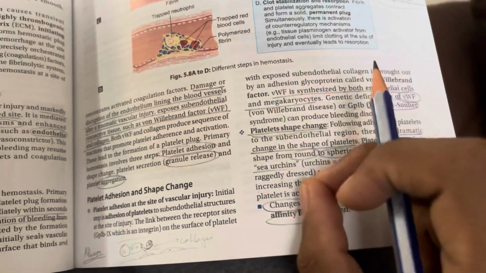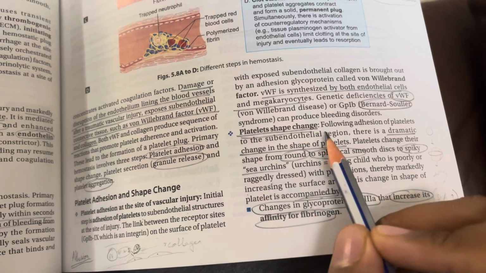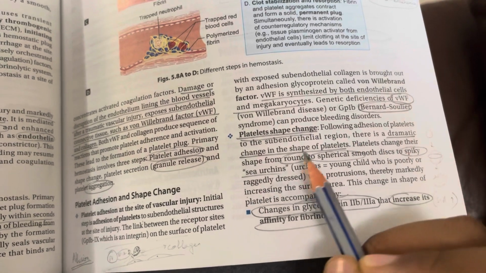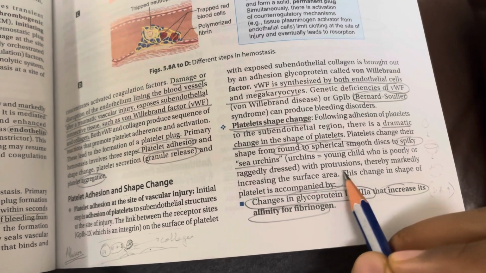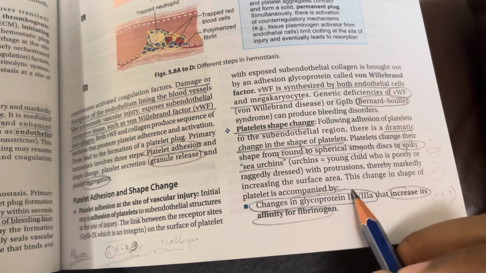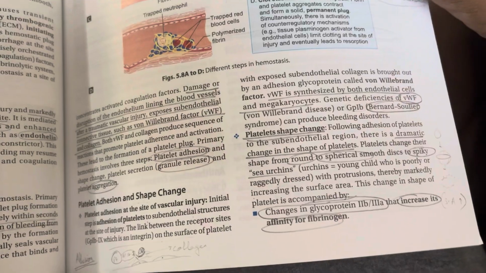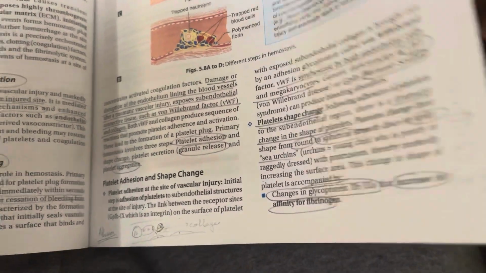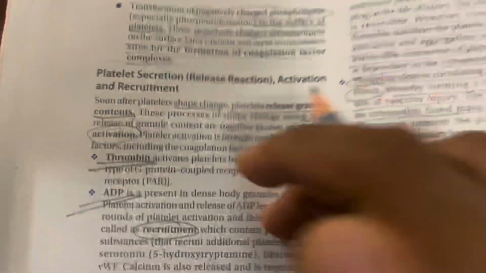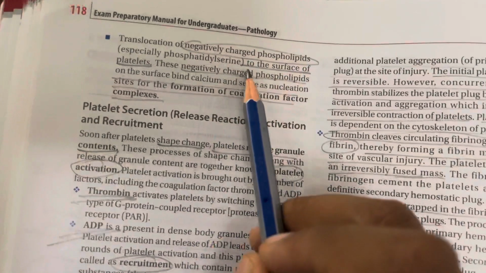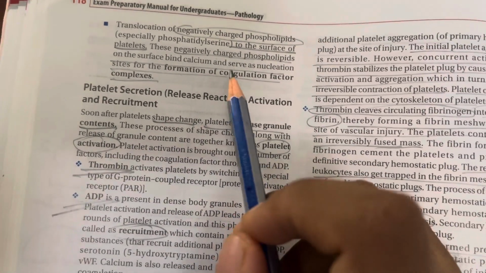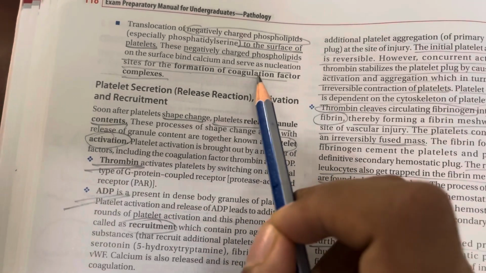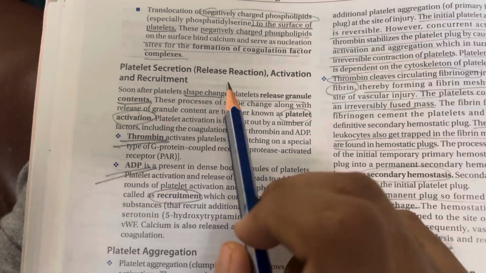Next, after attaching to the structure, platelets undergo shape change. So there is a dramatic change in the shape of the platelets. They change their shape from round to spiky sea urchins. This change in shape is accompanied by changes in the glycoprotein 2b3a receptor that is externalized, and there is an increase in affinity for fibrinogen. And along with shape change into sea urchin, there is translocation of negatively charged phospholipids to the surface of the platelets, and this again binds calcium and serves as a site for formation of the coagulation factor complex.